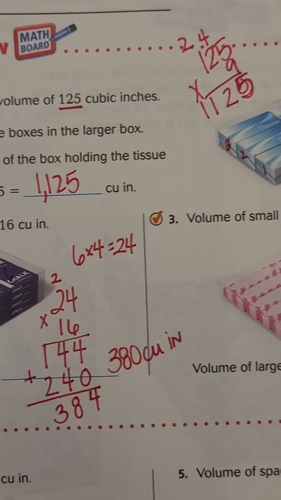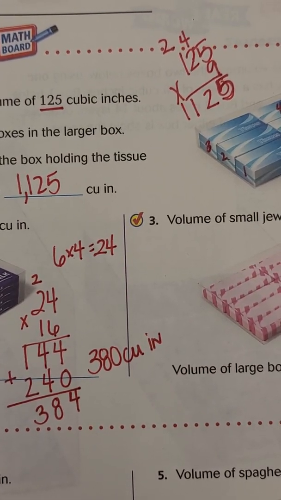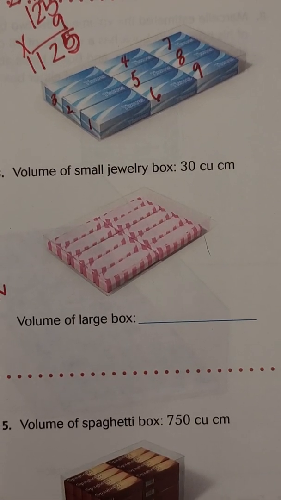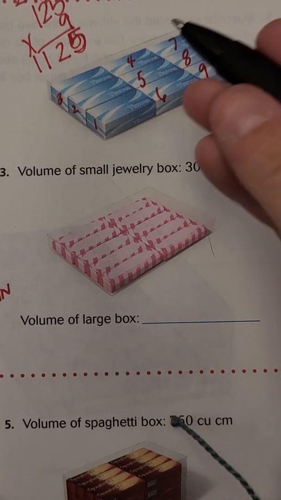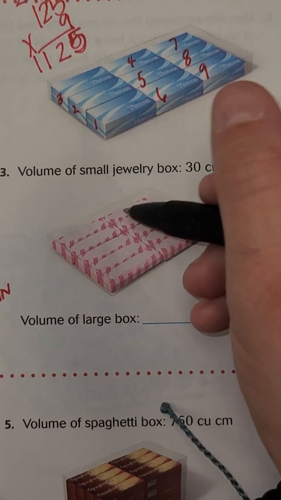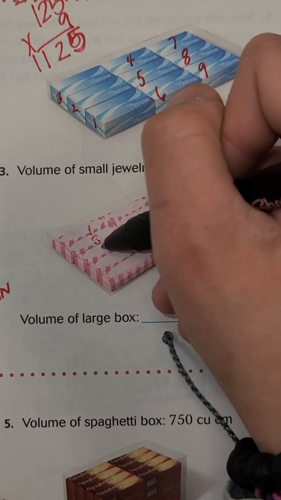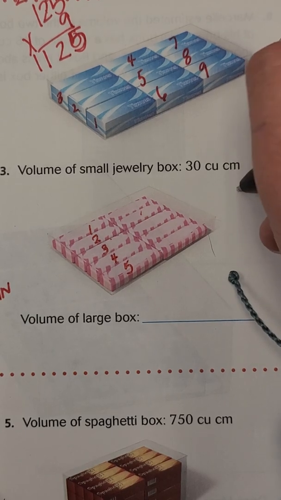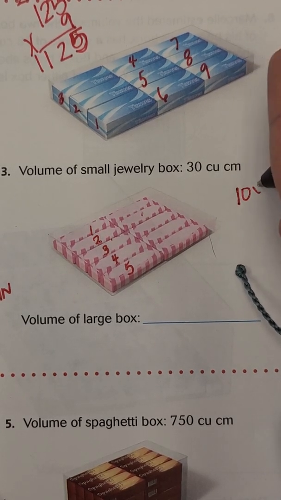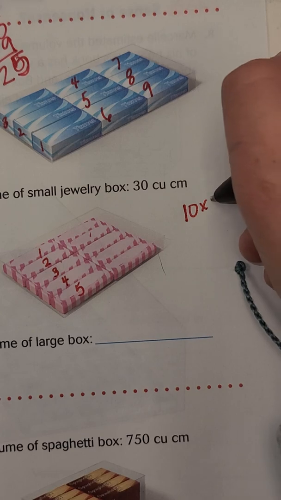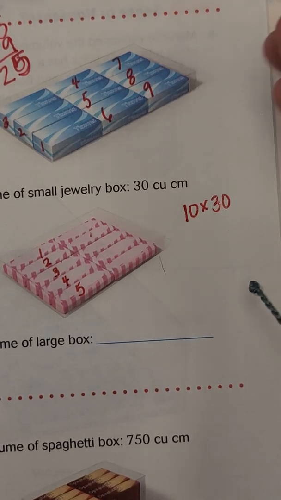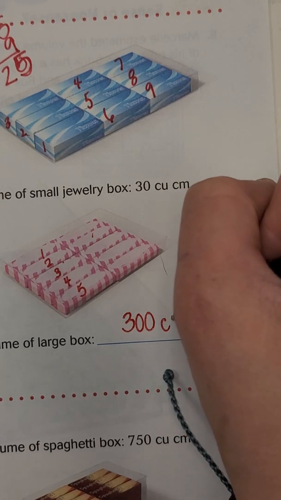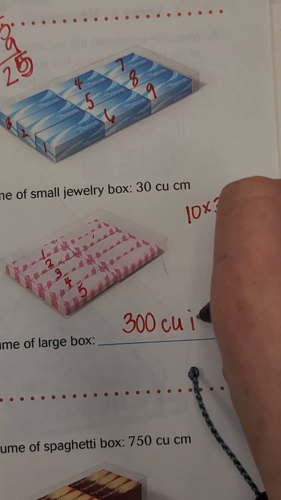All right, we're going to do one more together, and then I'm going to let you do a couple on your own to see if you can do it and see if you get the right answer. So this one, again, we're doing it together. Let's see how many are in each box. So we have 1, 2, 3, 4, 5. I have 2 rows, so I know that's 10 altogether. So I have 10 times 30, because each box, the volume is 30, so 10 times 30, which would give me about 300 cubic inches, or centimeters.